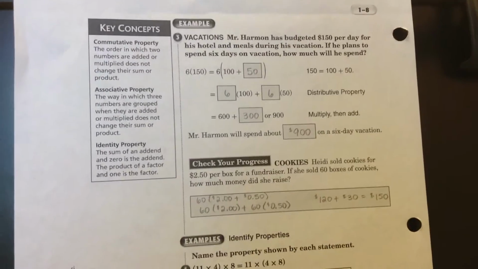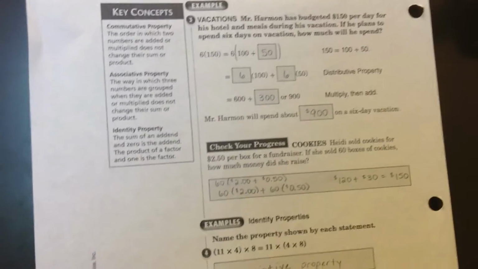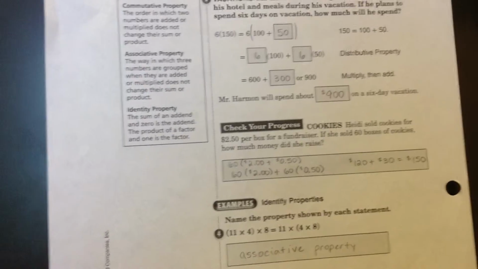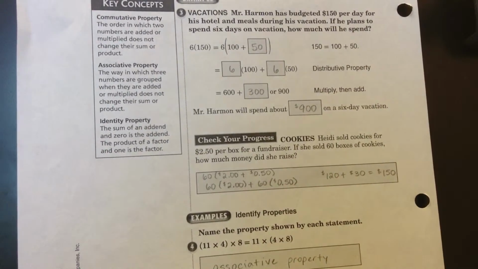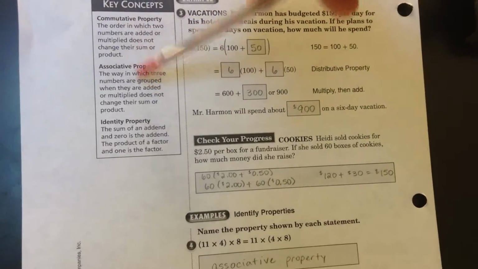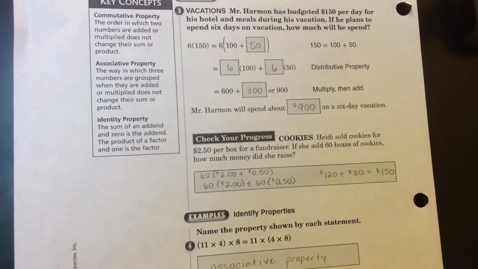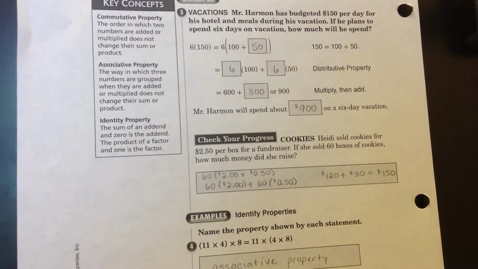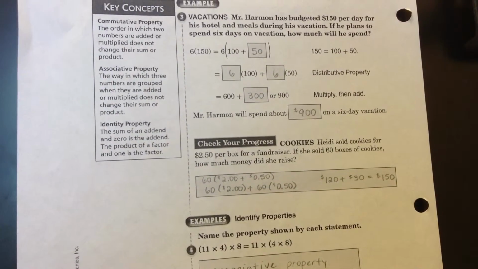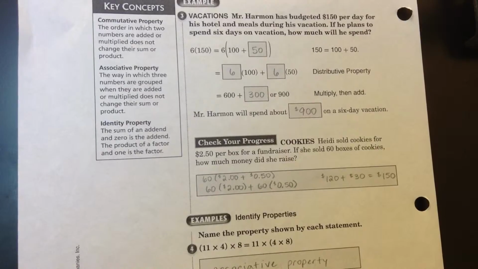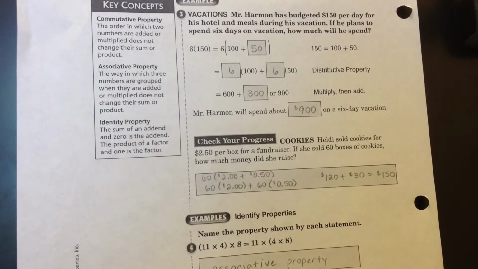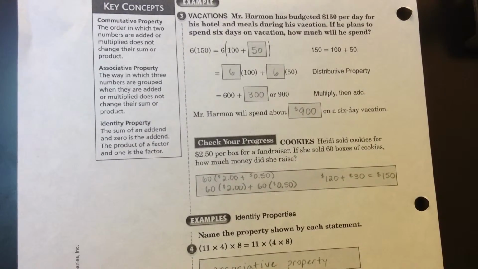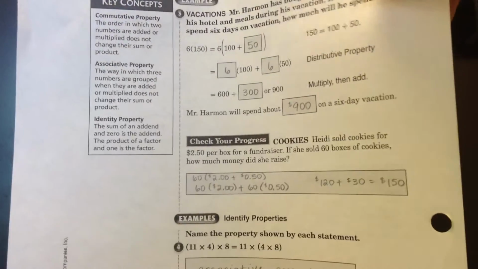Commutative property is the order in which two numbers are added or multiplied does not change their sum or product. Associative property is the way in which three numbers are grouped when they are added or multiplied does not change their product or sum. And then identity property is the sum of an addend and 0 is the addend. The product of a factor and 1 is the factor. So I'm going to show you some examples of those.